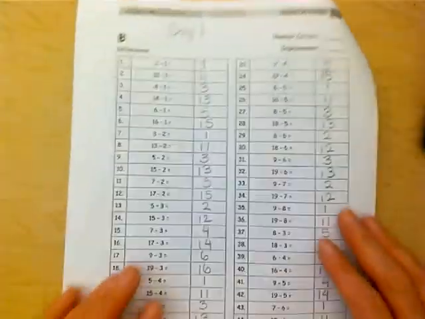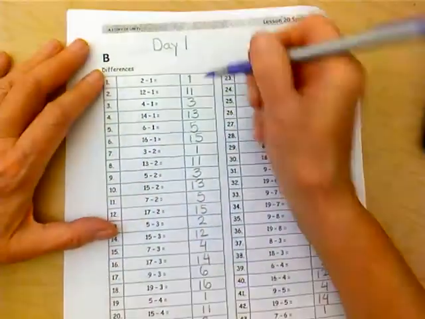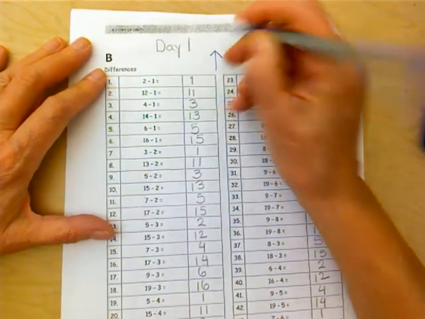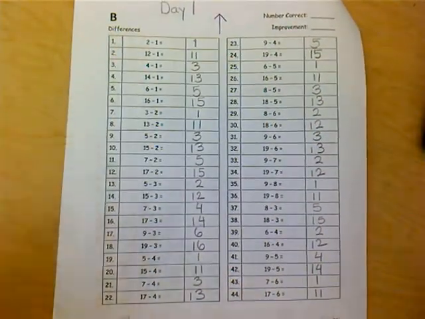Okay, now let's take a look at the B side. Again, you are looking for that score to go up. And anything that didn't get finished, you should have your student finish. Hopefully their score improved.